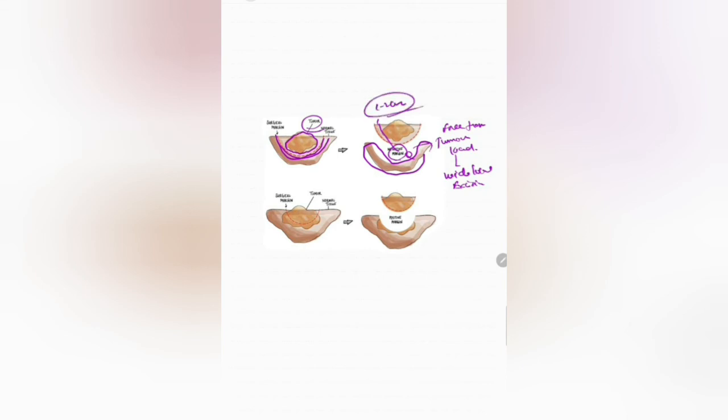If you are not doing a wide local excision, there is more chance that you leave a tumor load. So it becomes a positive margin on the histopathological report.